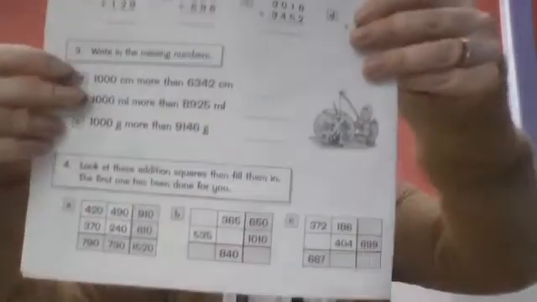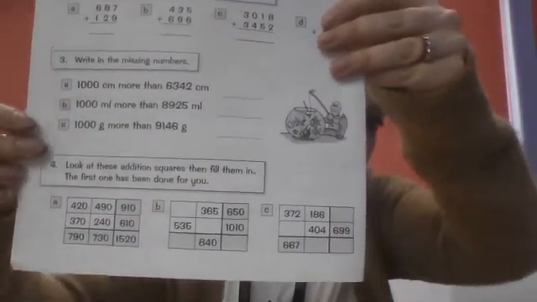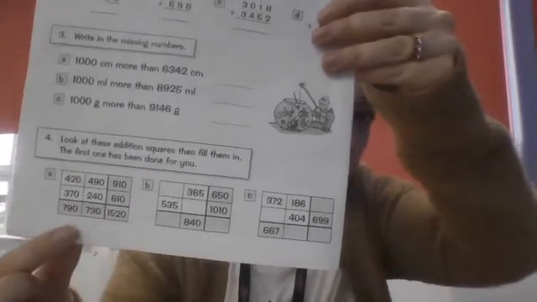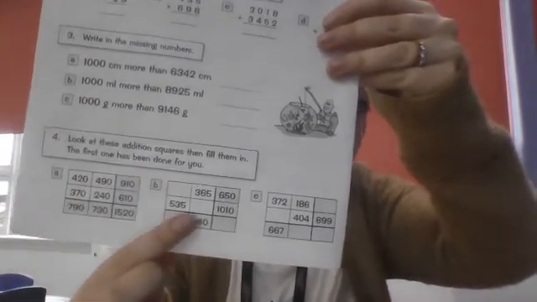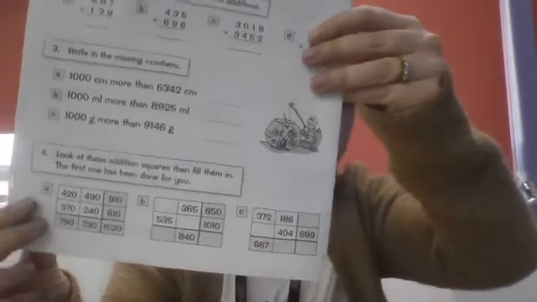Okay, section 4. Section 4 is something that some of you might not have seen before. These are what we call addition squares. So there are 3 addition squares. Can you see? In your books, this one here has been done for you, and you've got 2 more for you to complete at home in your book.